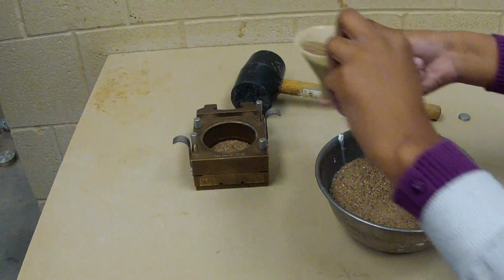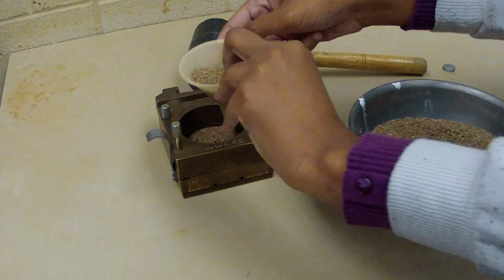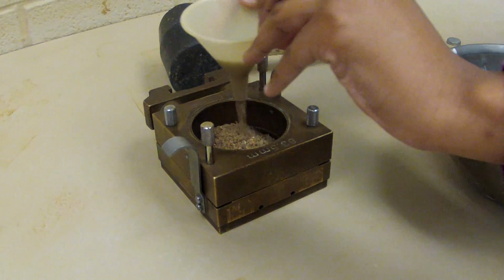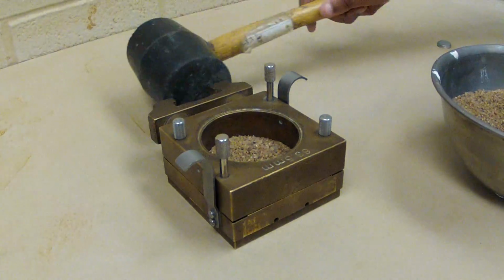Next, fill the shear box with sand using 3 separate lifts, tamping each lift, keeping the sand below the side screws.